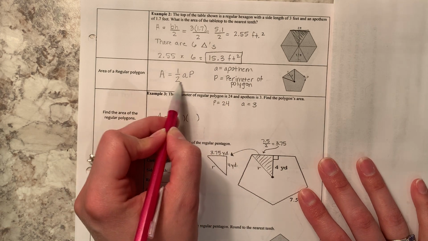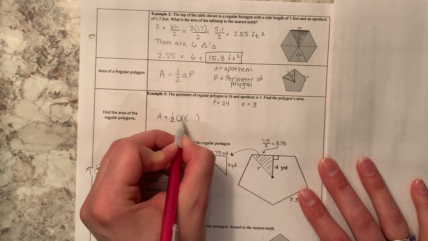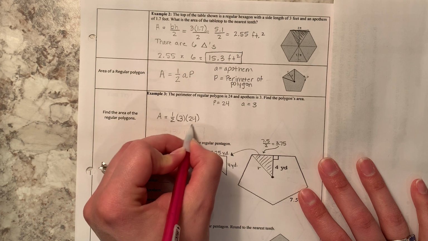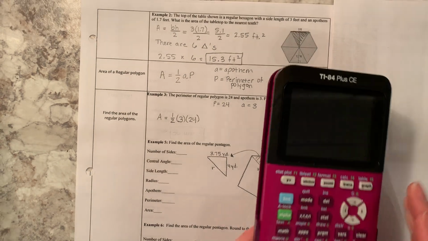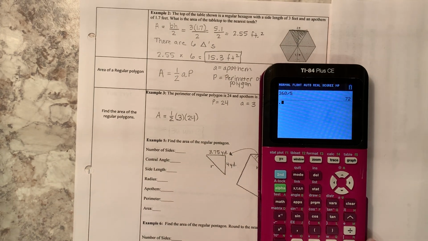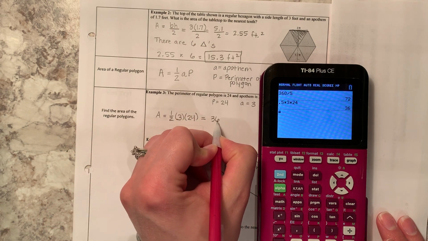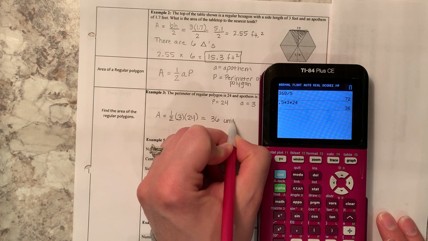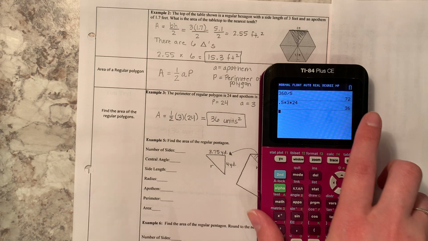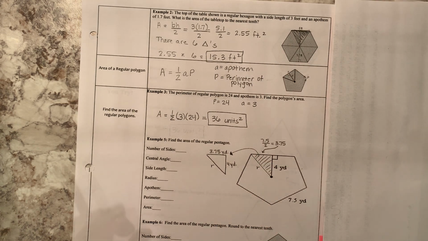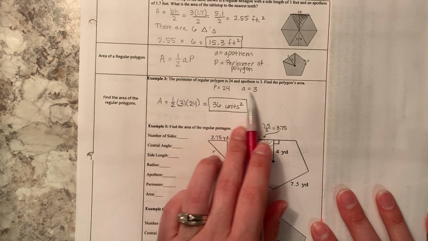So if I'm going to use this formula, 1/2 times A times P, I'm going to put the 3 here, the 24 here, although because it's multiplication, I could put it in any order that I want. Then I multiply those together: 0.5 times 3 times 24 gets me 36. They didn't give me any units, so I'm going to put units squared. They didn't tell me if it was inches or whatnot. That one wasn't terrible using that formula because they gave us what we needed.